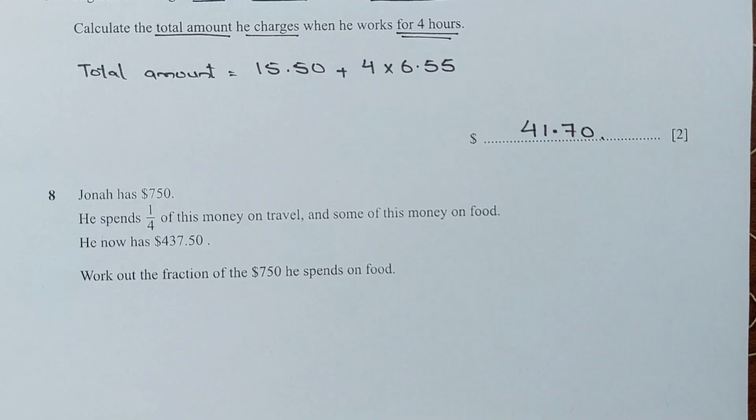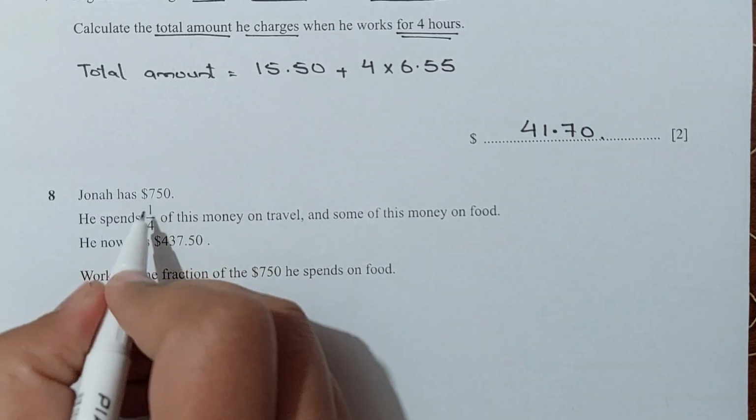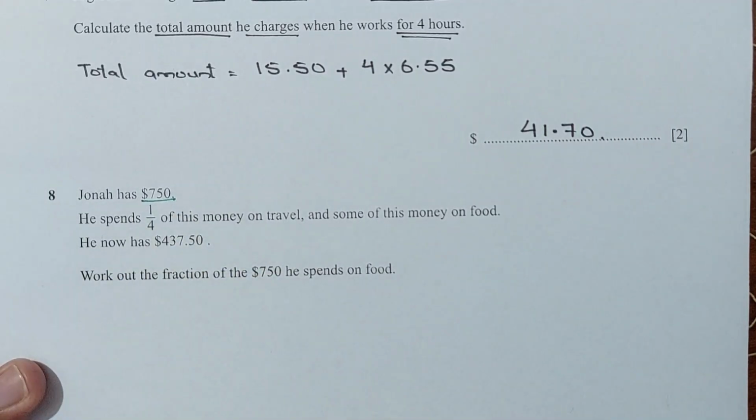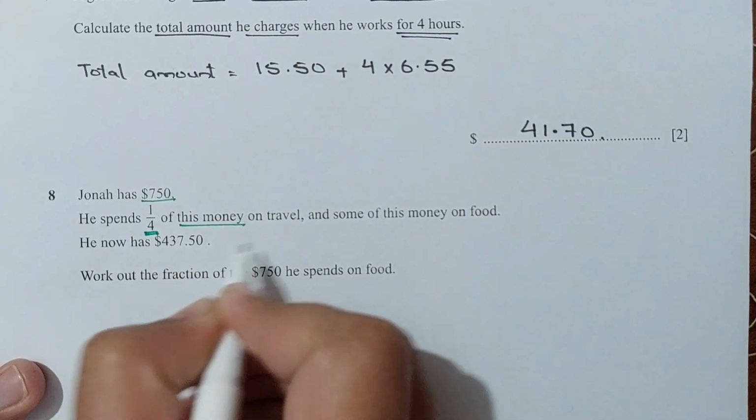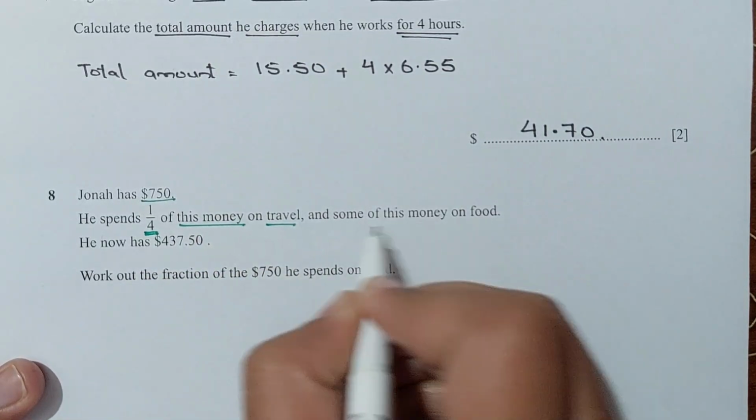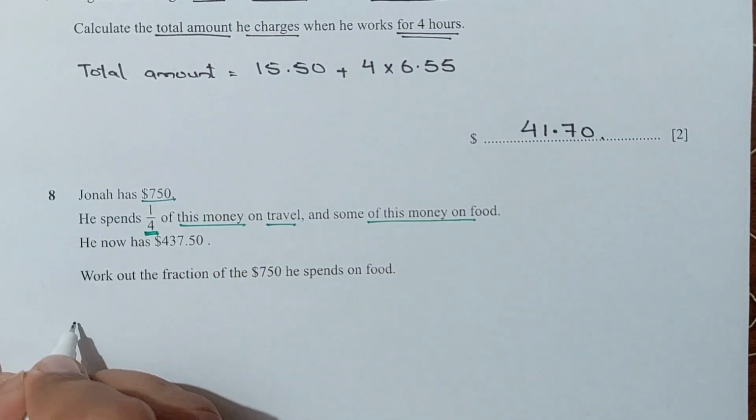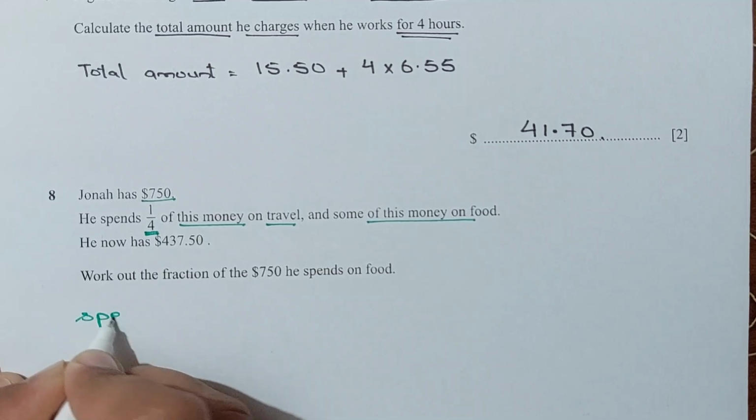Question number 8. John has $750. He spent 1/4 of his money on travel and some of his money on food.